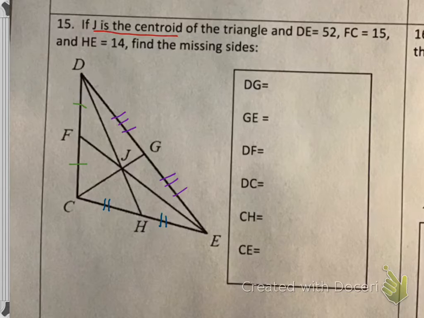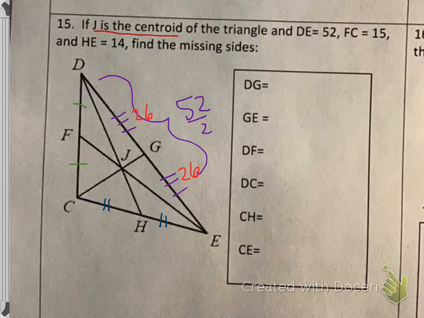It says that DE is 52. So all the way across here is 52. So if I want to find each individual segment, since it got cut in half, I just have to take 52 and divide it by 2, which is 26. So I'm going to label that here 26 units and then 26 units.